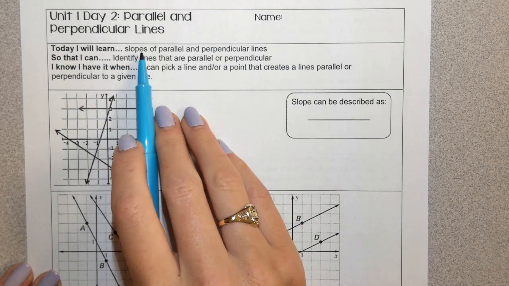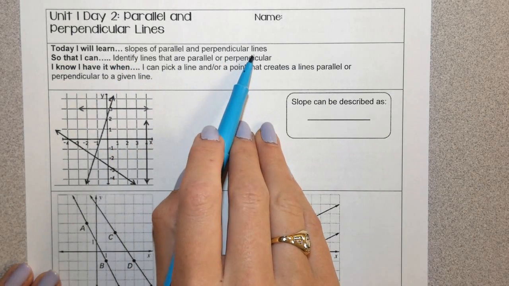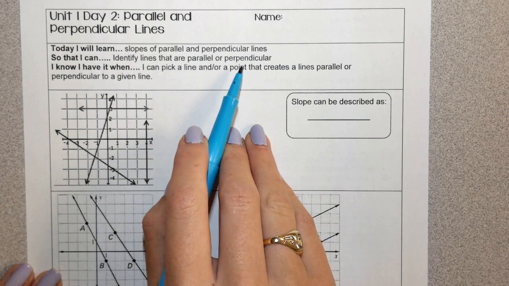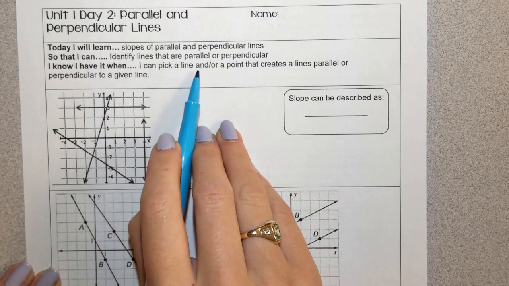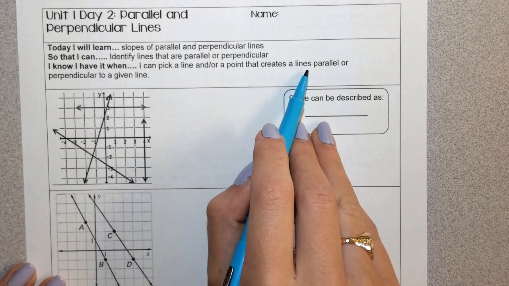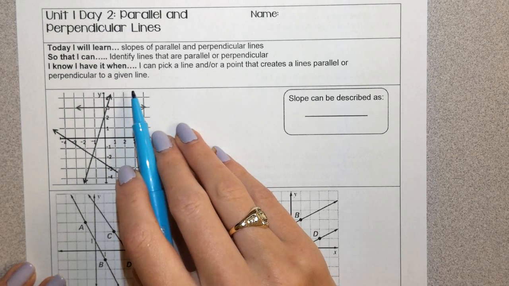Today we are going to learn about slopes of parallel and perpendicular lines so that we can identify lines that are parallel or perpendicular. You'll know you've got it when you can pick a line or point that creates a line parallel or perpendicular to a given line.